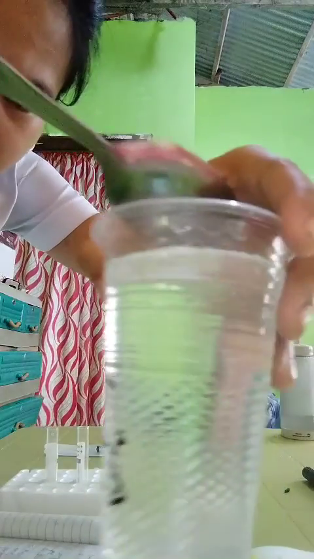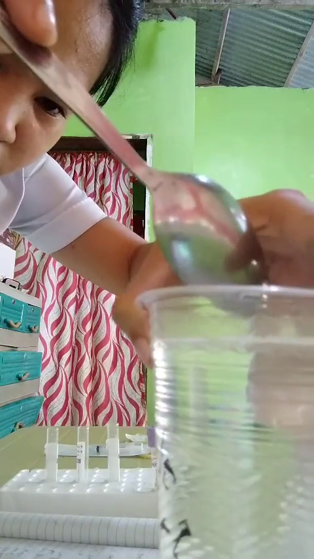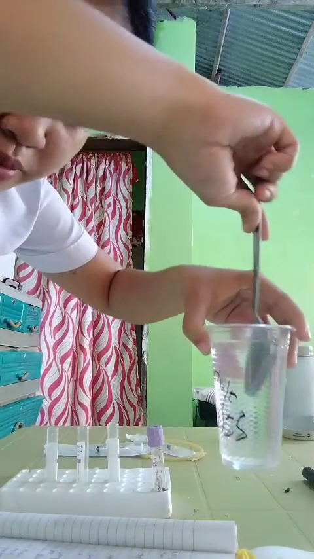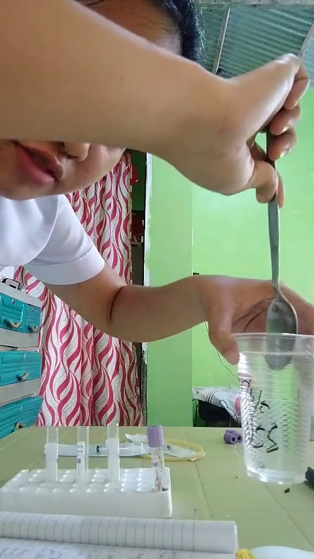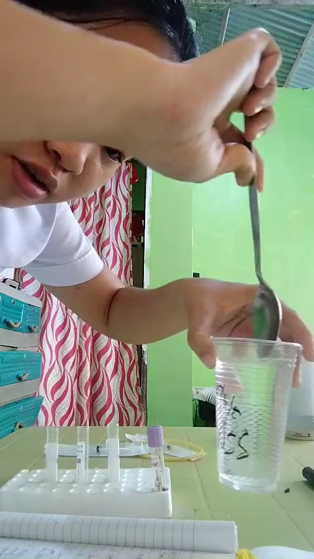So we have now diluted the salt in the water. So we have now prepared the homemade 0.9% NSS by dissolving 1/2 teaspoon salt in 1 cup of water.